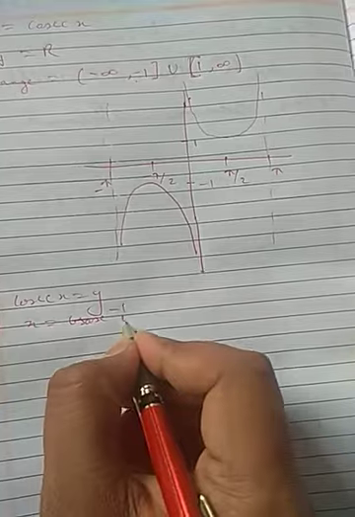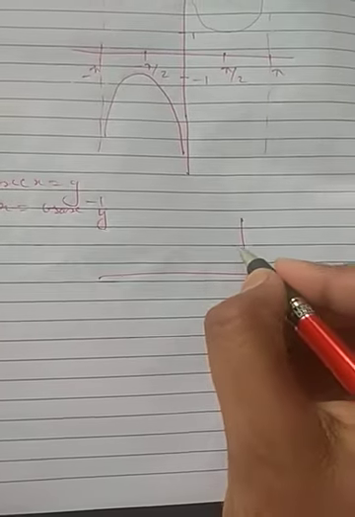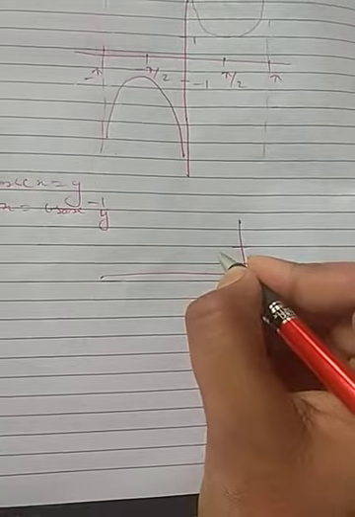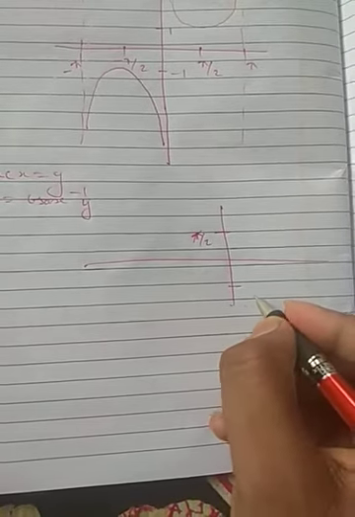If the function is cosec x, meaning cosec x equals y, then x equals cosec inverse y. If x equals cosec inverse y, we can draw its graph. First of all, the x-axis acts as the y-axis and the y-axis acts as the x-axis. This is the basic concept you have to remember throughout the inverse functions.